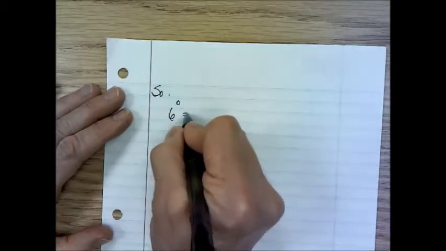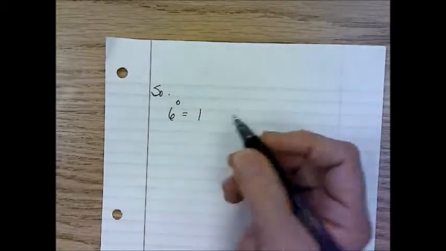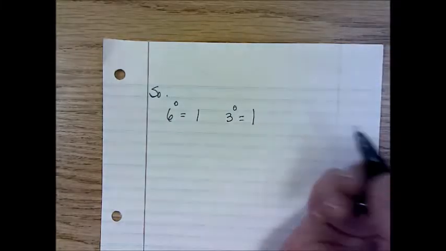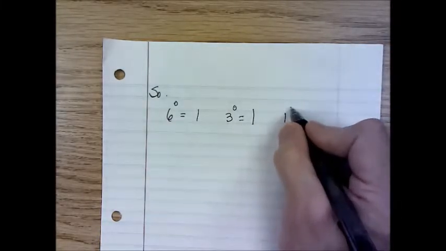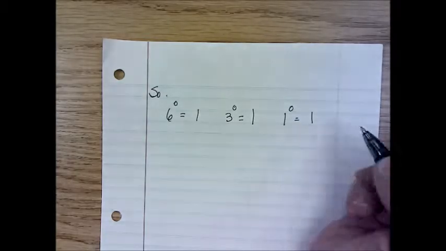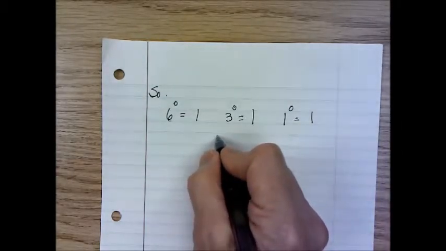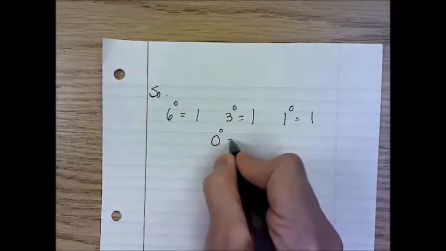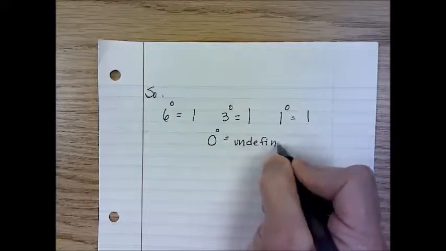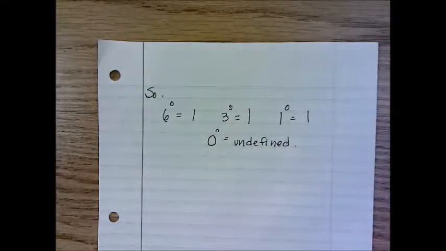So that's just something you have to memorize. Don't forget. So 6 to the 0 power would equal 1. 3 to the 0 power would be 1. What about 1 to the 0 power? That would still be 1. And a lot of people like to ask, well, what would 0 to the 0 power be? Well, that's what we call undefined. We just don't worry about that one.